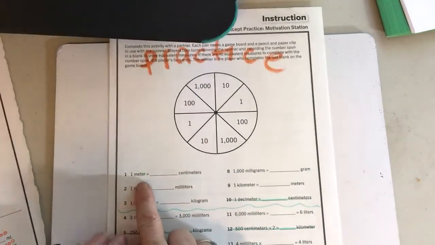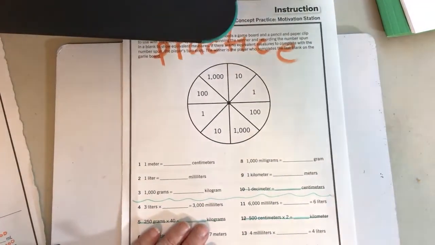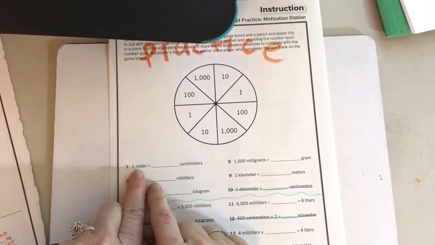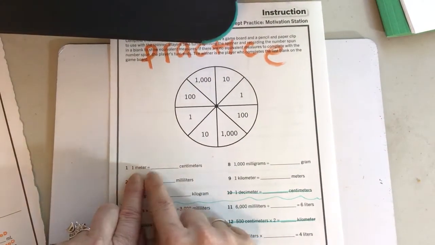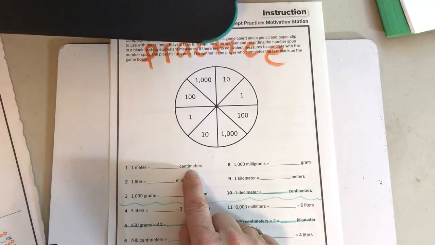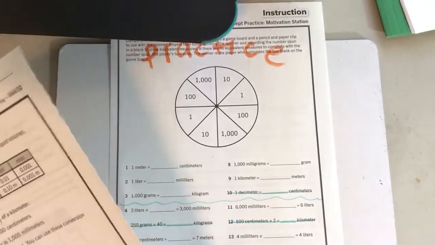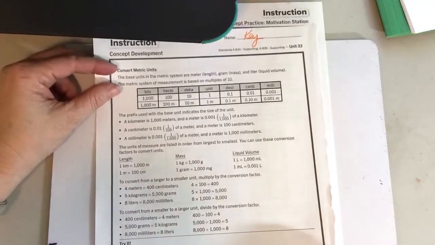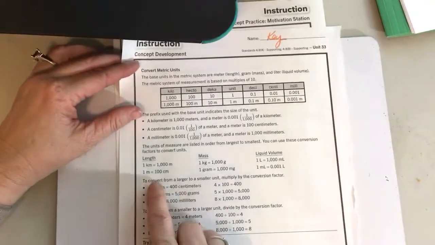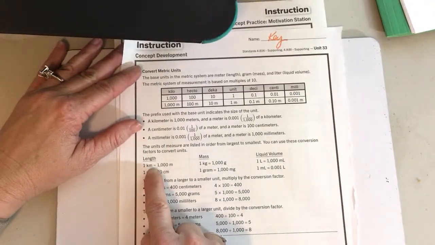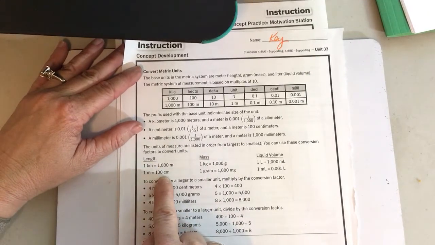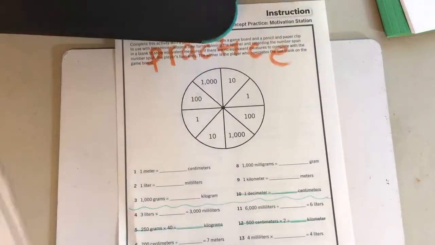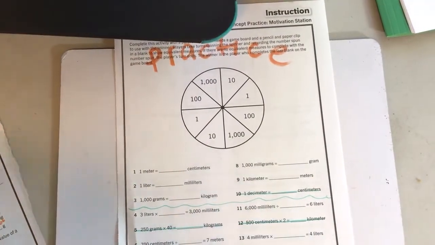All right, so I wanted to look at this one right here, the meters. 1 meter equals how many centimeters? For right now, I know that that's not something that just comes naturally to you, okay? So you can look here at this page to help you. So for length, 1 meter equals 100 centimeters, okay? So that would be 100.